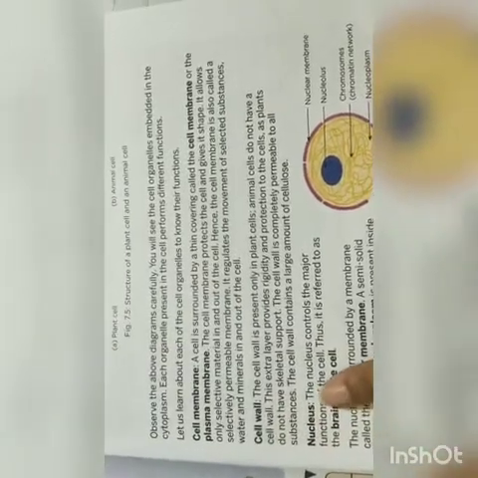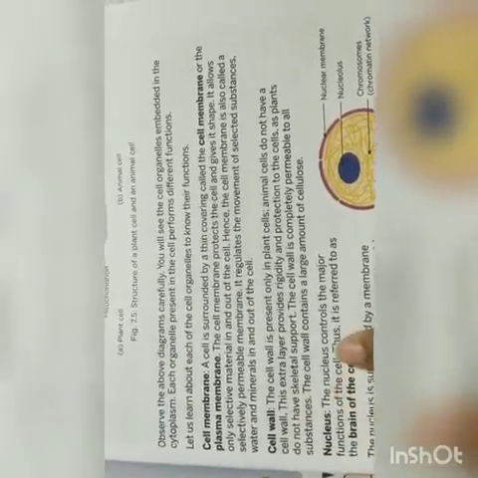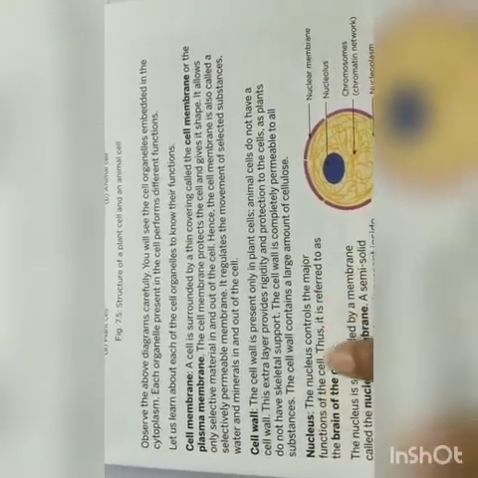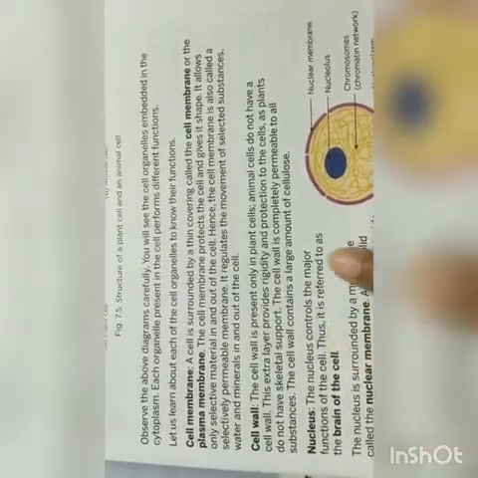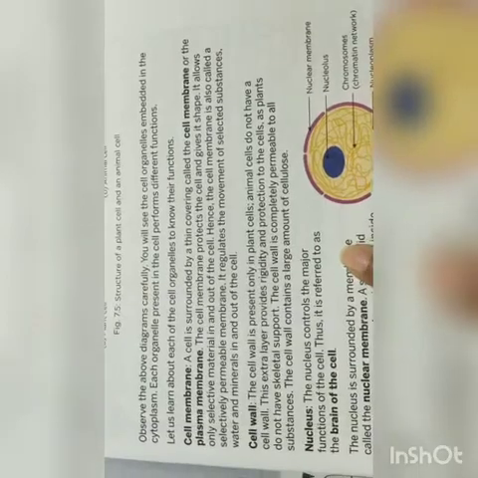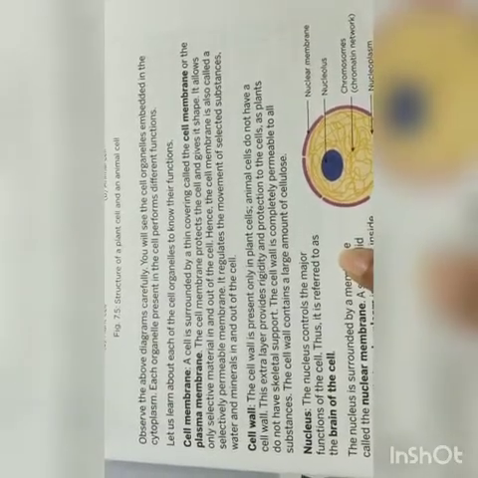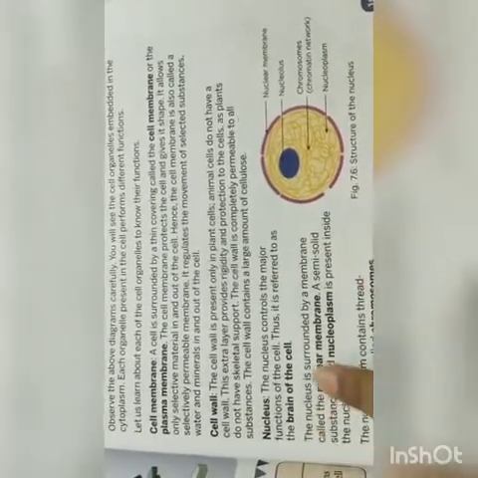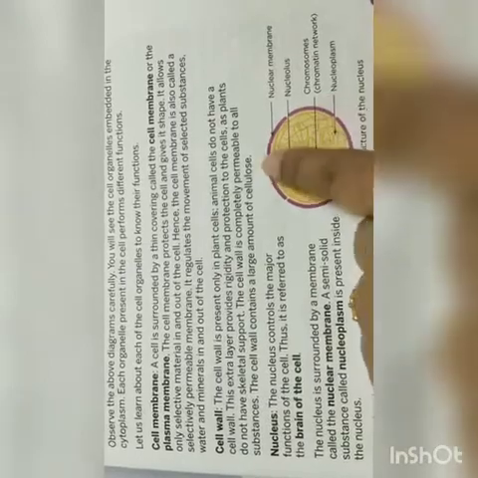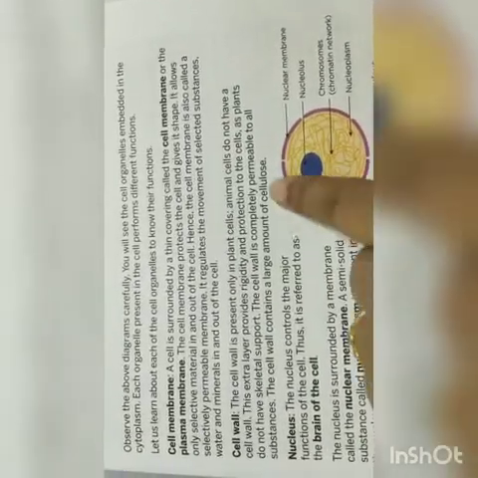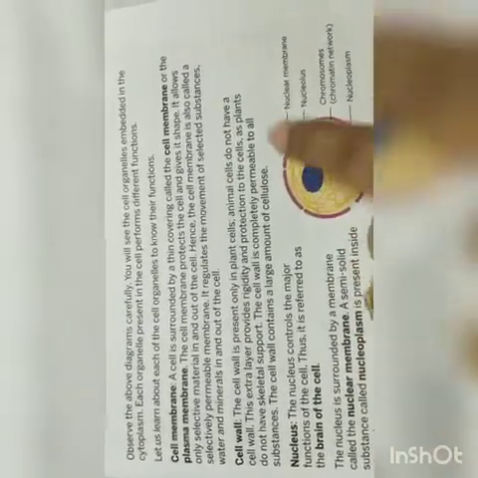Next comes the nucleus. The nucleus controls the major functions of the cell. Thus, it is referred to as the brain of the cell. The nucleus is surrounded by a membrane, a layer, and that is called the nuclear membrane.